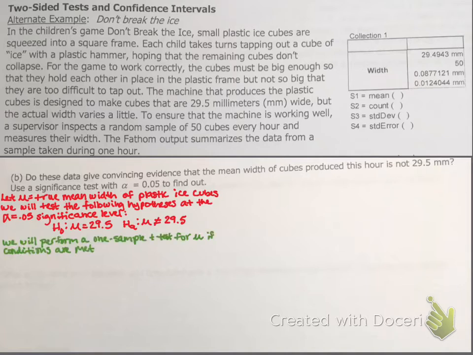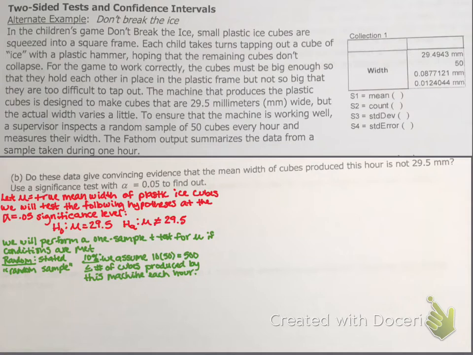All right? We will perform a one sample t-test for mu if the conditions are met. Random, it's stated random sample. 10%. We assume 10 times 50 is 500, is less than or equal to the total number of cubes produced by this machine each hour. Normal, we know that 50 is greater than or equal to 30, so we're good to go for the normal.